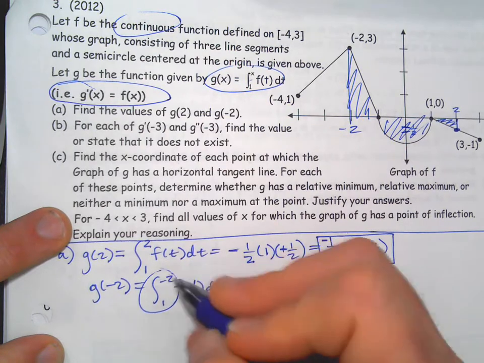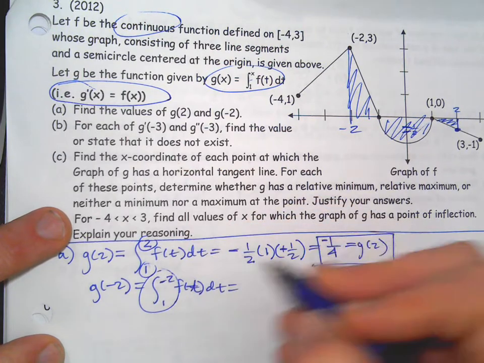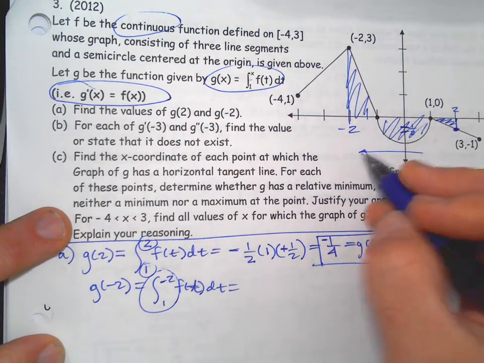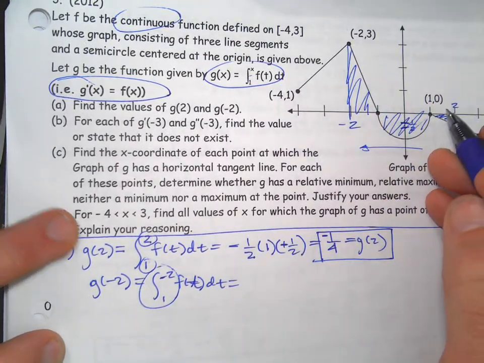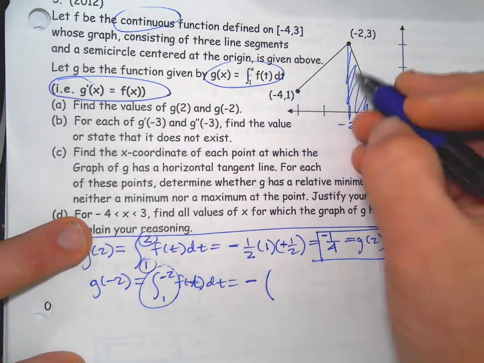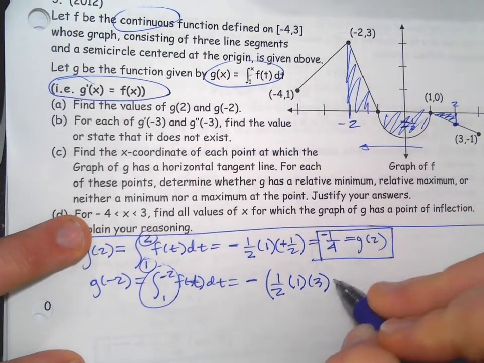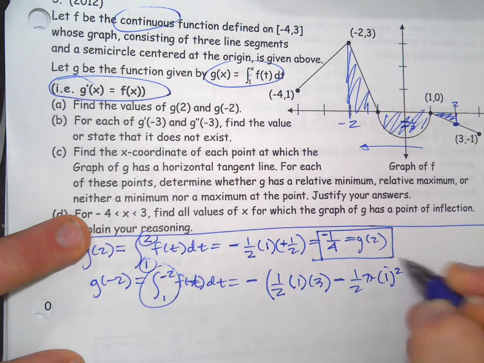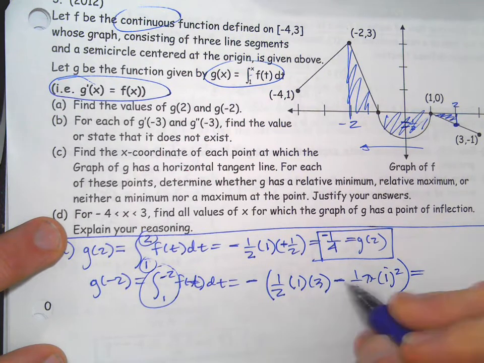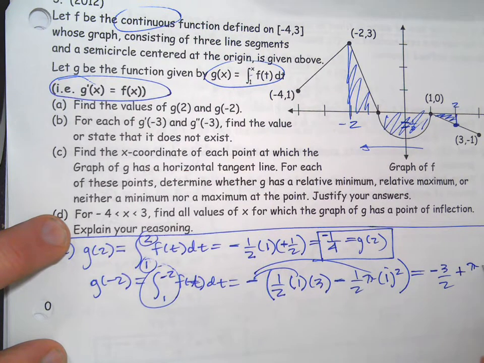But because we're going backwards, negative to positive, the bottom one's where you start, the top one's where you end. So since we're going left to right, backwards, whatever answer we would get going left to right, we have to make it negative. So it's going to be negative of, now this is going to be positive 1/2 base times height. This one would be negative on its own. It's going to be 1/2 of pi r squared. The radius is 1. And so we're going to get negative 3/2, right? We have to distribute this in, plus pi over 2. So that's g of negative 2.